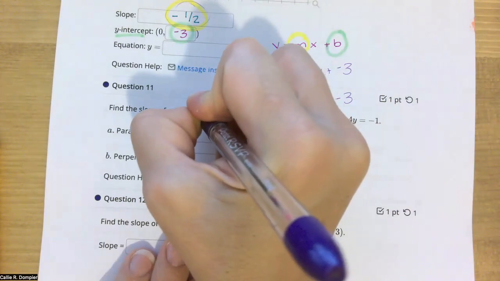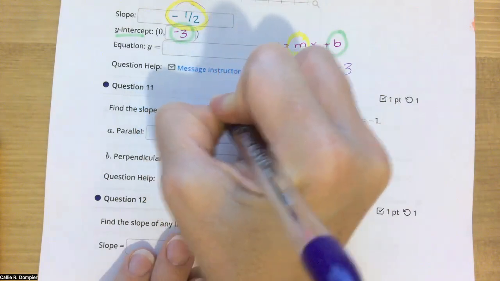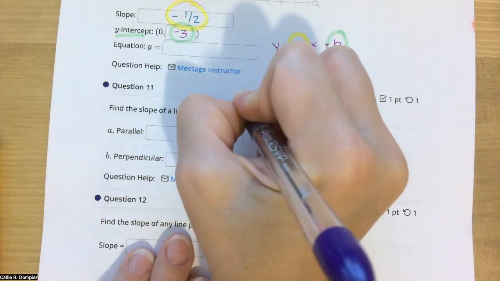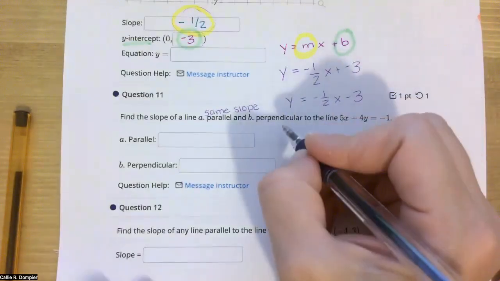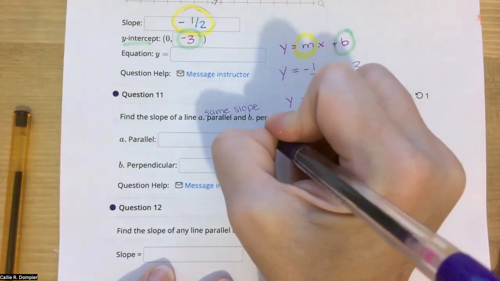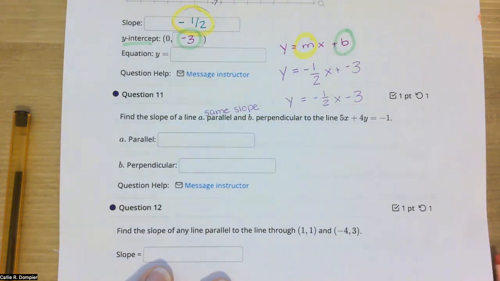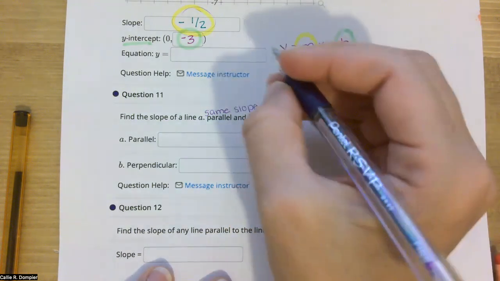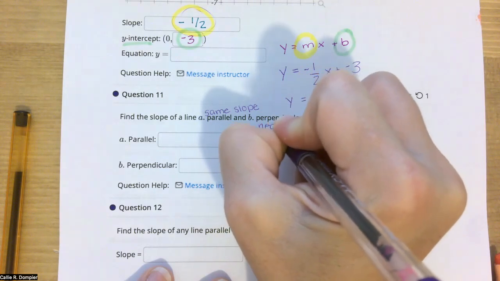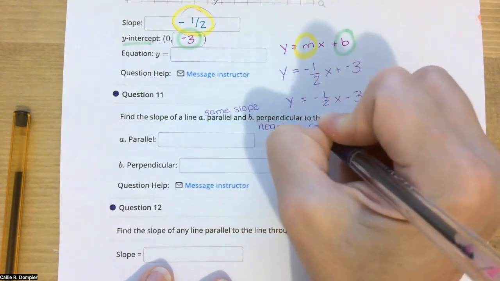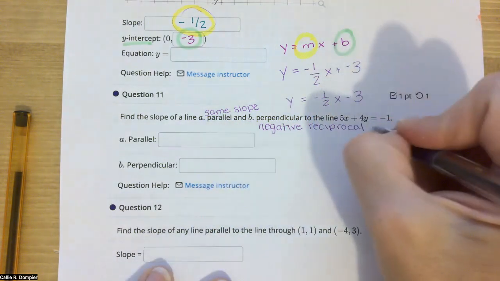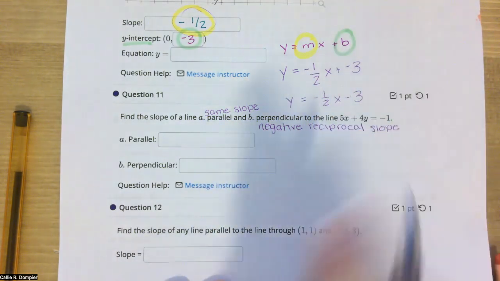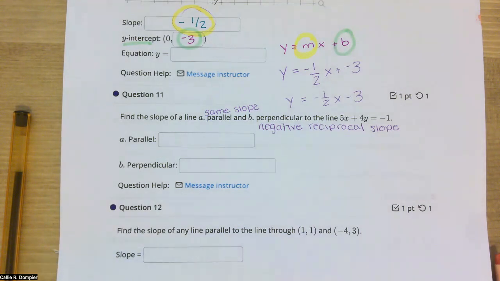A parallel line has the same slope, and the perpendicular line will have the negative reciprocal slope. Same slope, negative reciprocal slope to this line, 5x plus 4y equals -1.